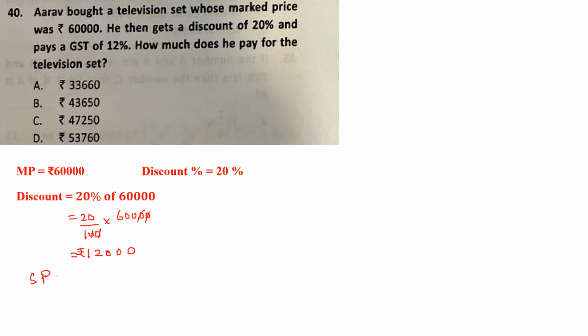So the sale price will be 60,000 minus 12,000. So the sale price is 48,000. Now after that, what happens? He has to pay a GST of 12%. Now the tax will be added on the sale price.